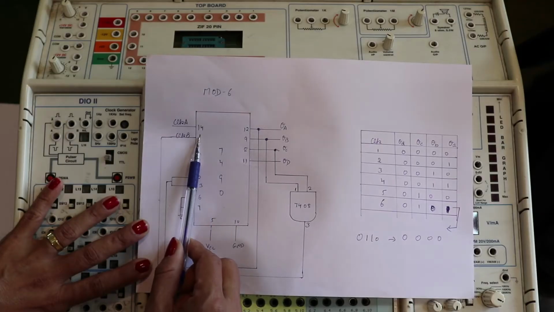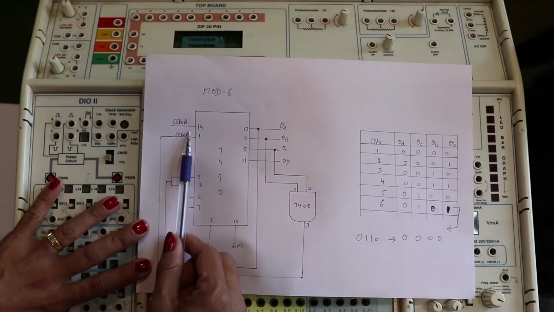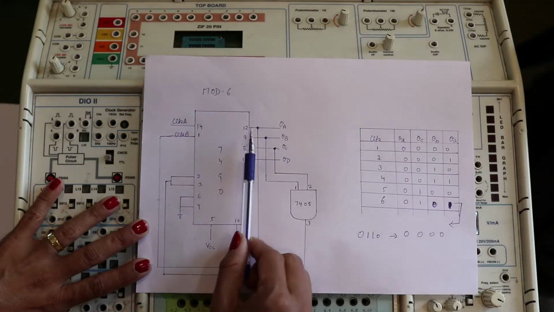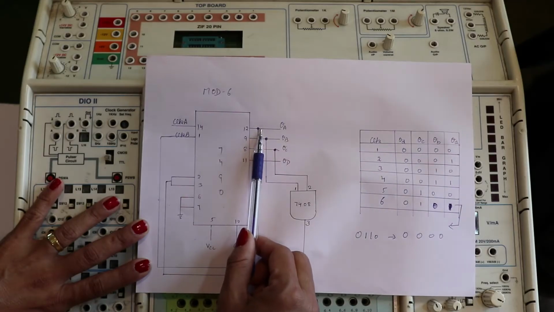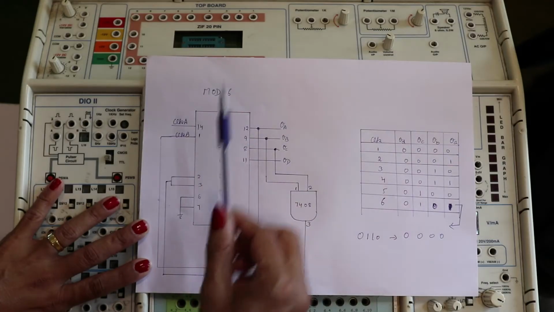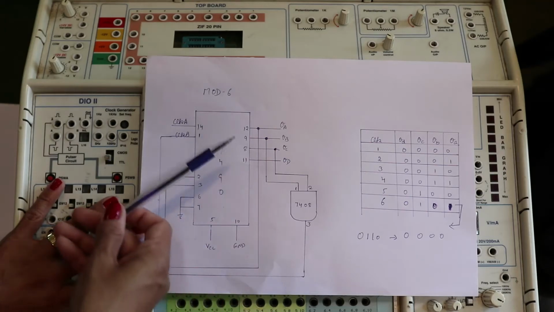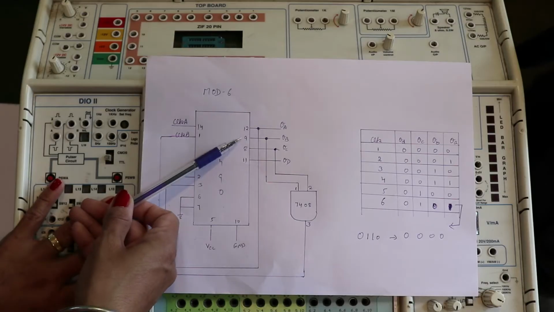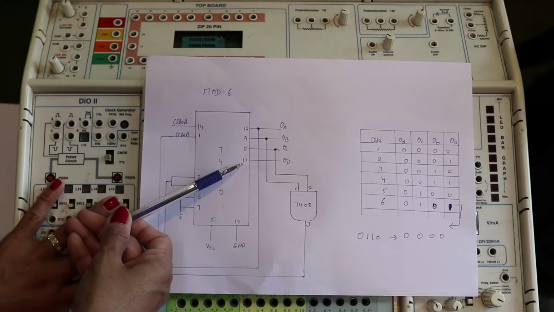Pin number 1 is clock B, the clock input to the second flip-flop, which is joined to the first flip-flop output, because the second clock always gets the clock from the previous flip-flop output. The output connections are the first output on pin 12, second on pin 9, third on pin 8 and fourth on pin 11.